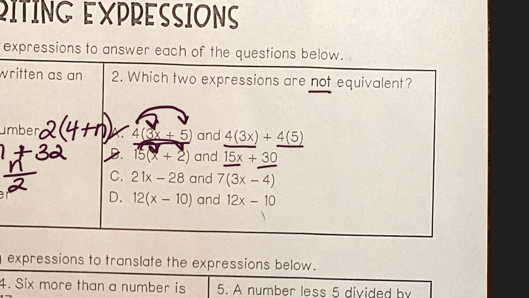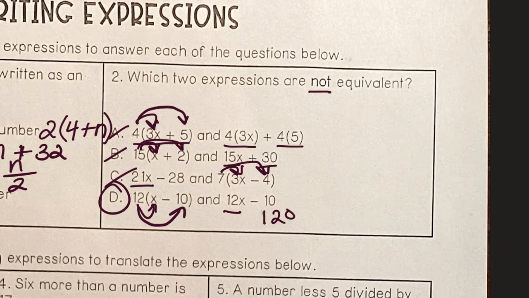C says 21x minus 28 is the same as 7 times 3x minus 4. Well, I know 7 times 3 is 21, so that would be 21x, minus 7 times 4, which is 28. So those are equivalent to each other as well. So D has to be the expression that's not equivalent. We can check that by doing 12 times x, which is 12x, and then 12 times 10, which would be 120, not 10. So D would be our answer choice.